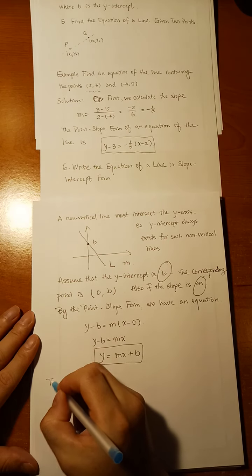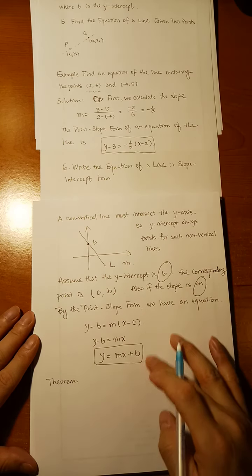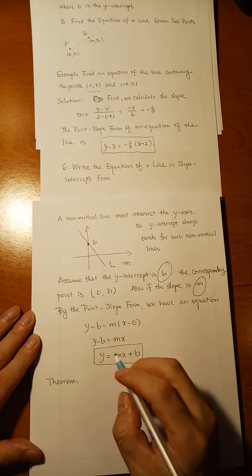So actually, this is the proof, the reason why it is called slope-intercept form.